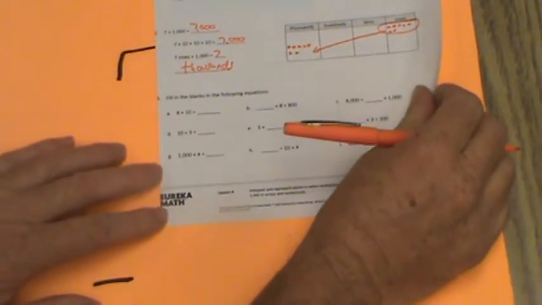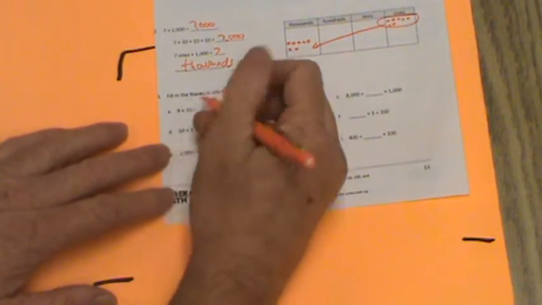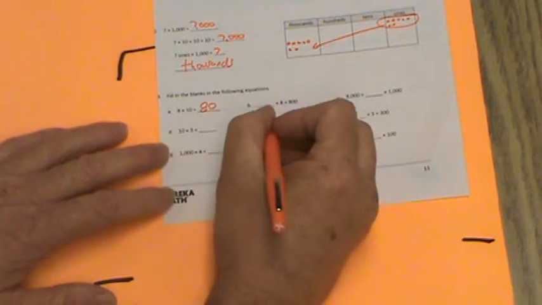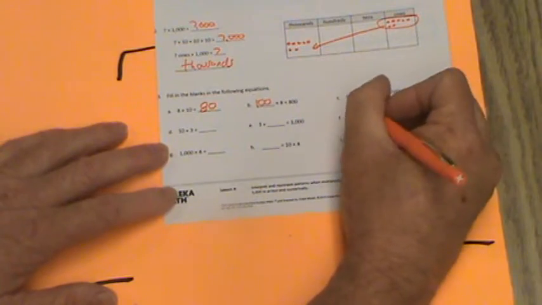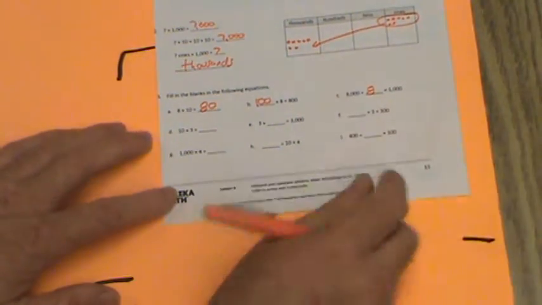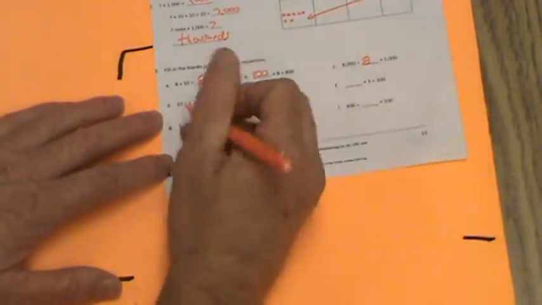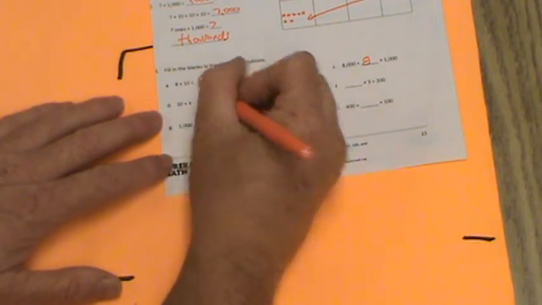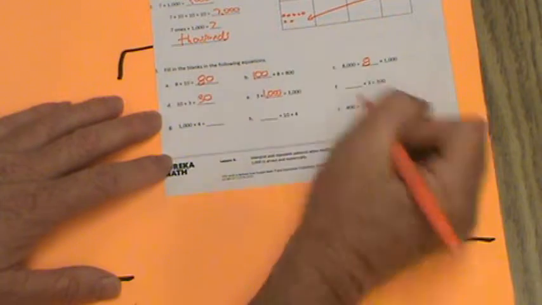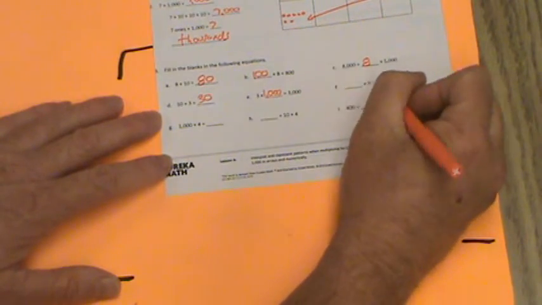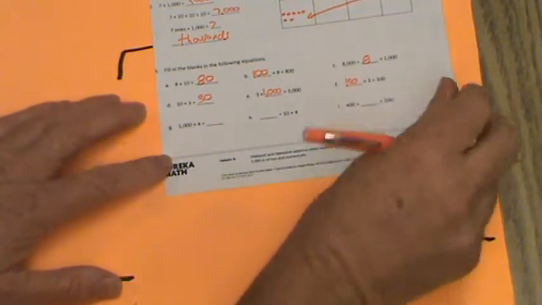Okay, we're going to fill in the blanks in the following equations. 8 times 10, 80. Something times 8 equals 800. That would be 100 times 8 equals 800. 8,000 equals 8 times 1,000. We'll continue on. 10 times 3 is 30. 3 times a number equals 3,000. Of course, that would be 1,000. And blank times 3 equals 300. That would be 100 times 3.